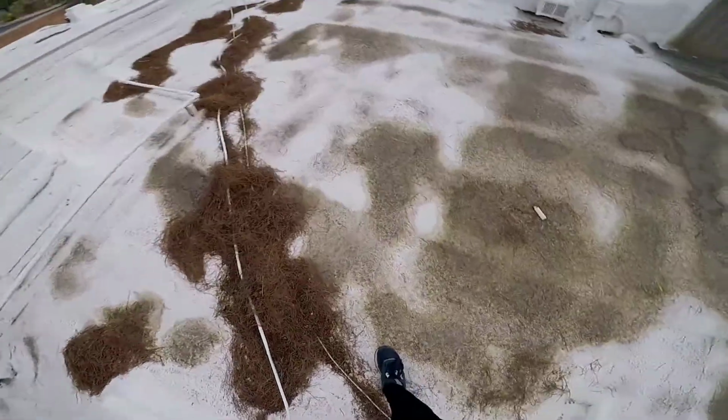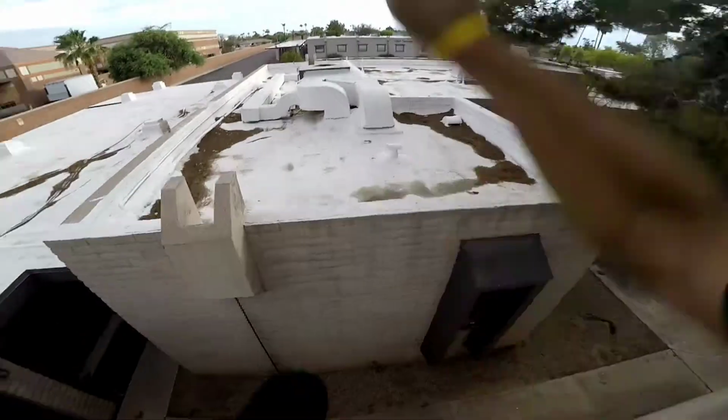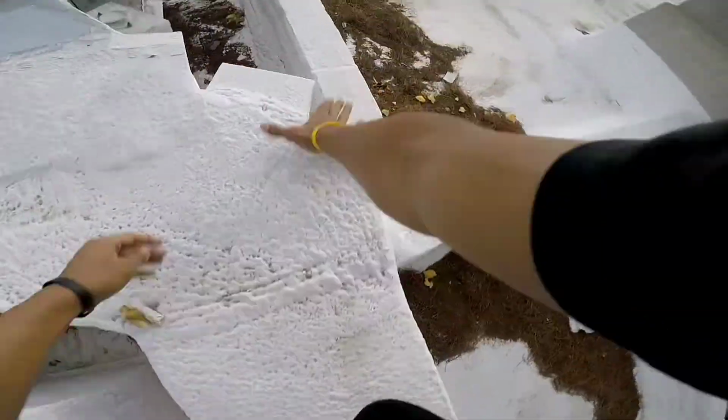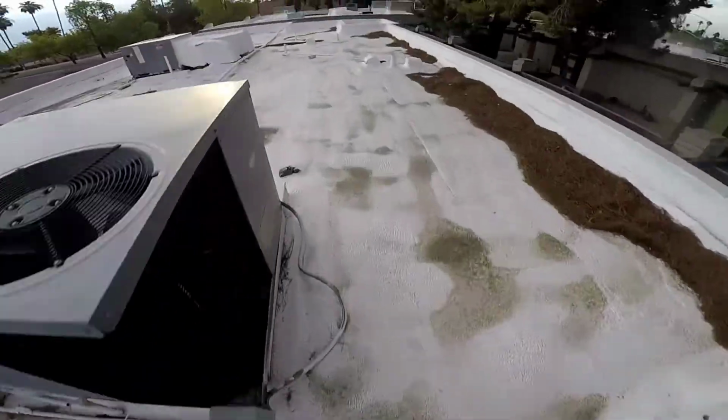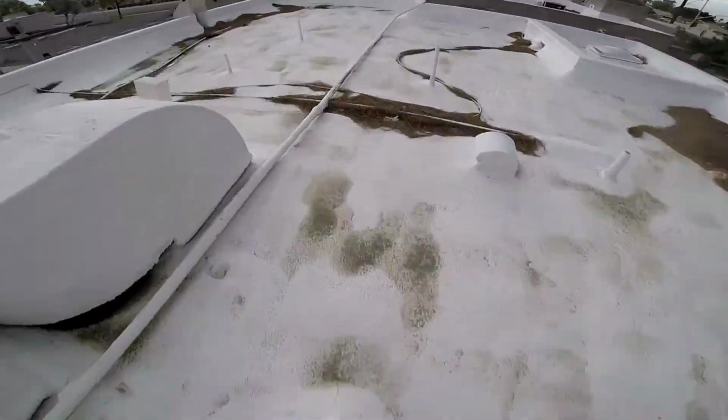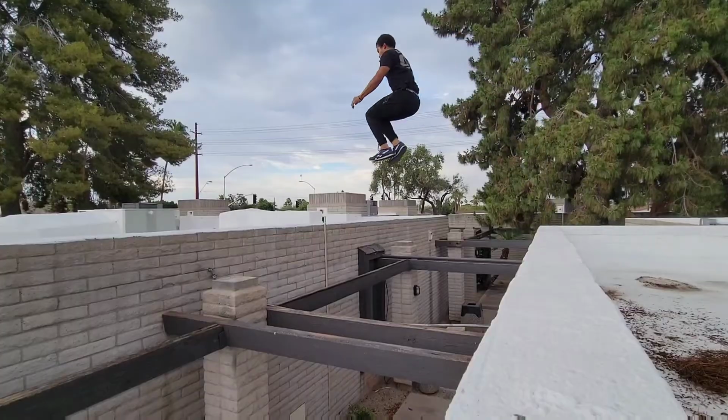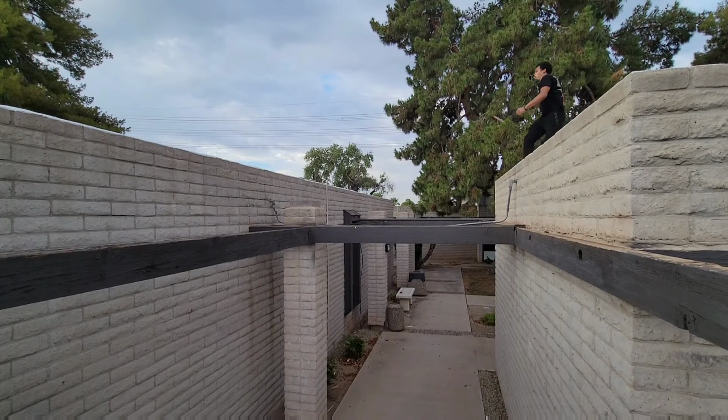All right, I think I'm ready to do this. Let's get it done. Let's get it. Alrighty, guys, that's it. That's how we do a roof gap. We're done. There you go.